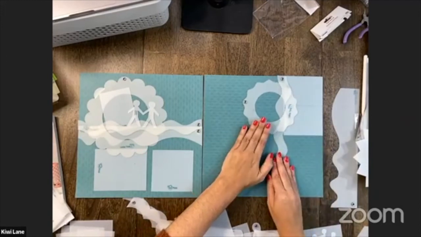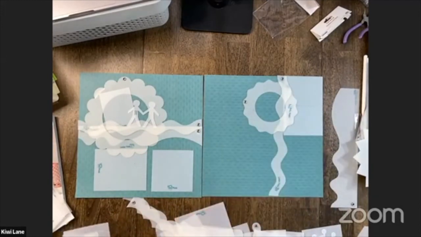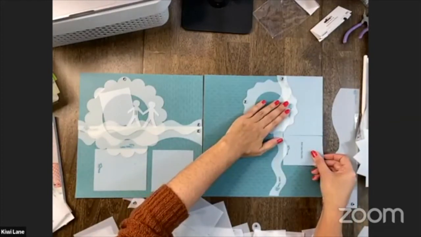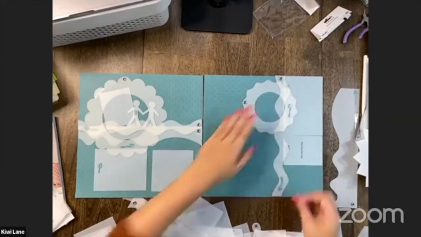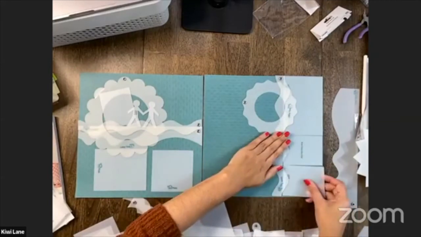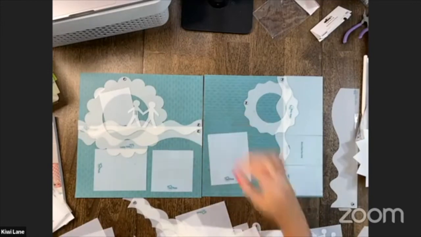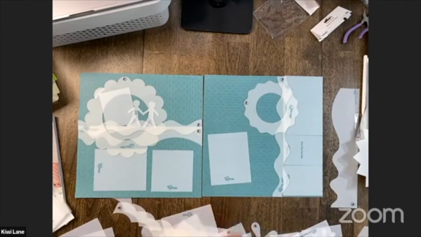Right? So those are all 3x4. Even if you wanted 3x4 photos all the way down, kind of trim that up depending on what pictures you're using. That could be really cute. And then we could do more photos here.